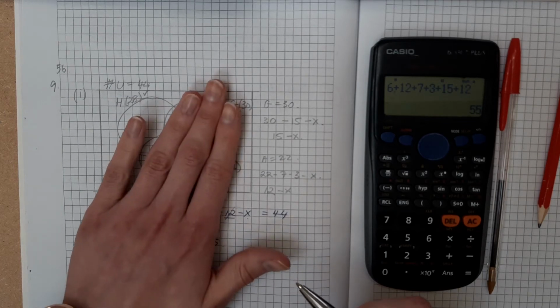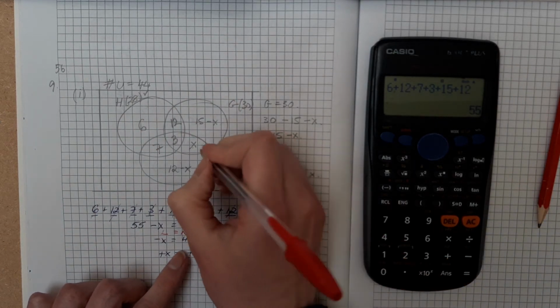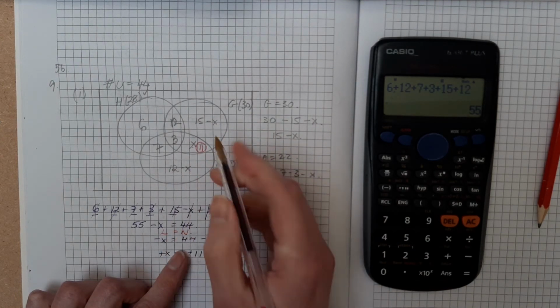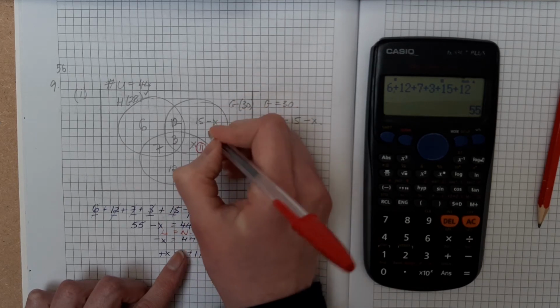You can go back onto this now if you like and start calculating what the other values are. So if that's 11, this will be 12 minus 11, which is 1. And that will be 15 minus 11, which is 4.